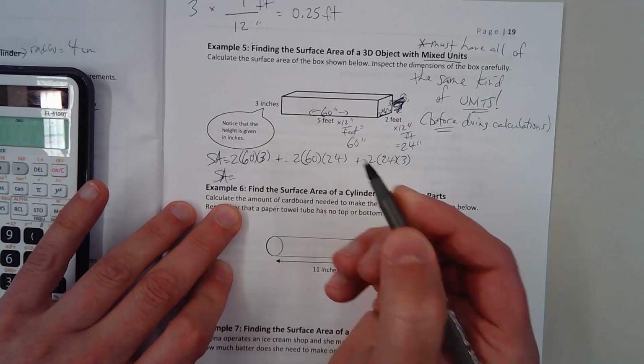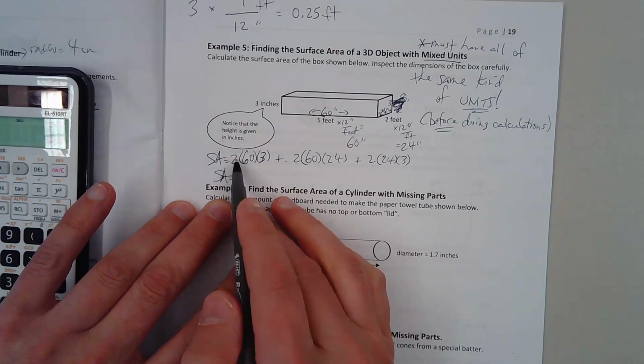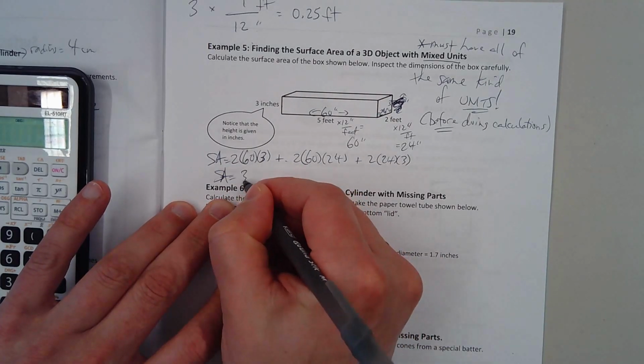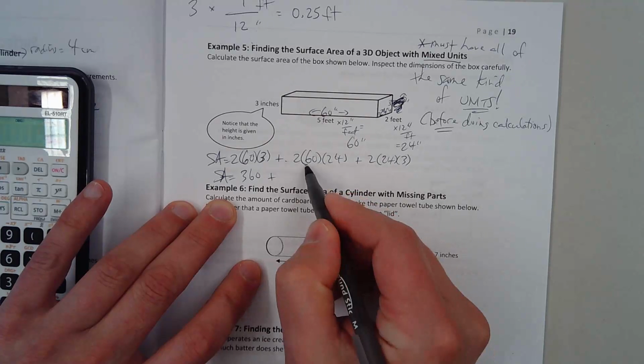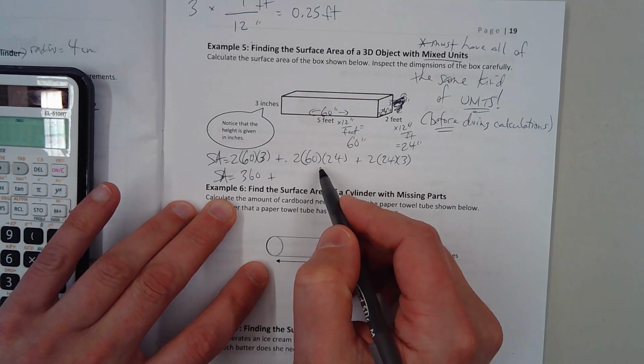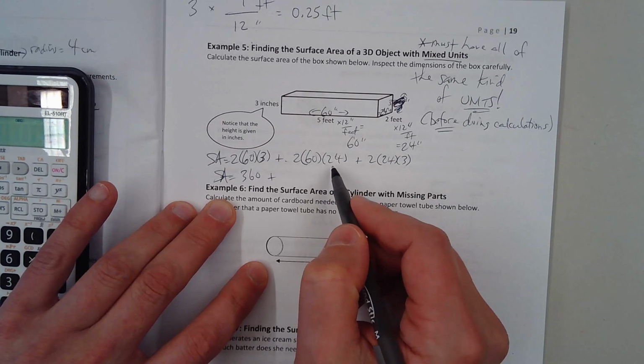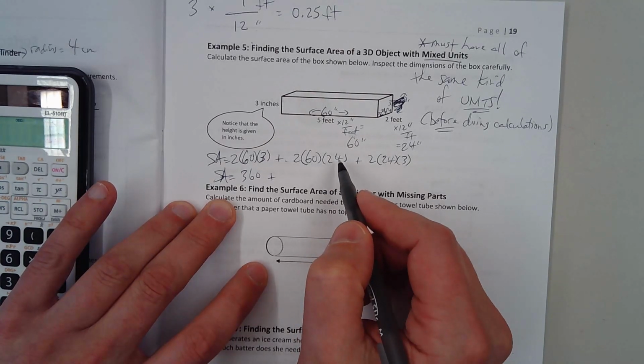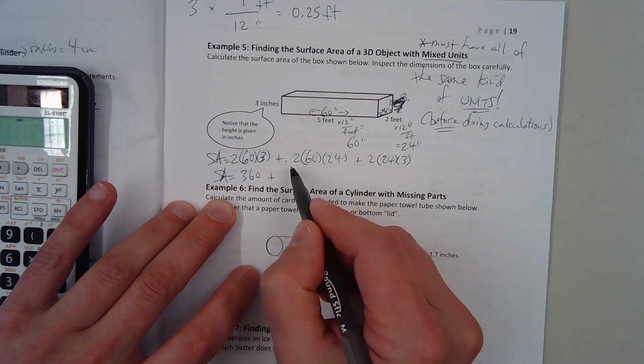Again, if you like crunching numbers without a calculator, 2 times 60 is 120, times 3 is 360. This one's a little tougher. 2 times 60 is 120, times 24. I don't know if I'm up to doing that in my head today. Anybody want to take a stab at it?